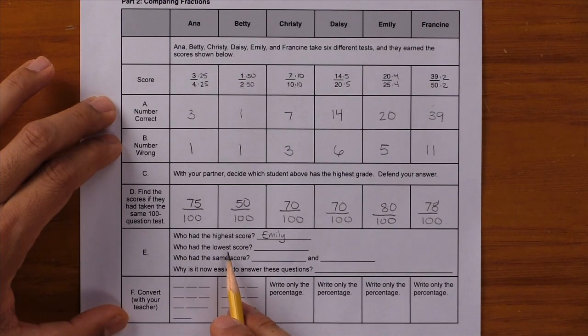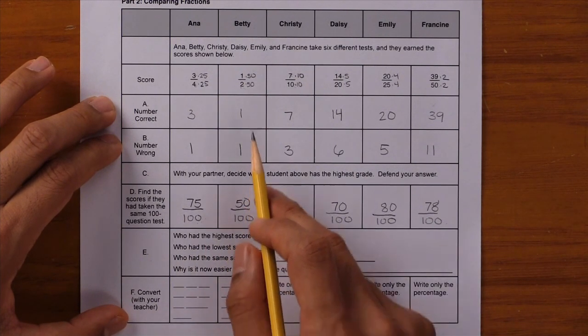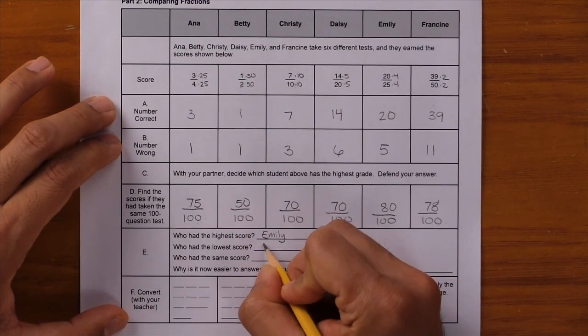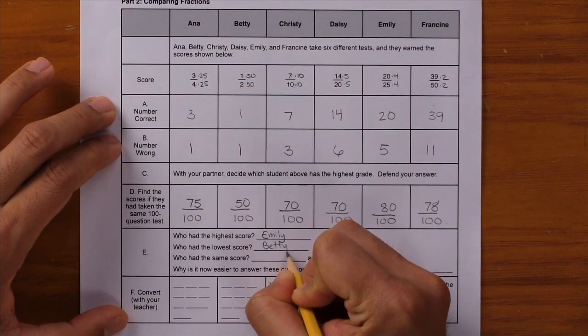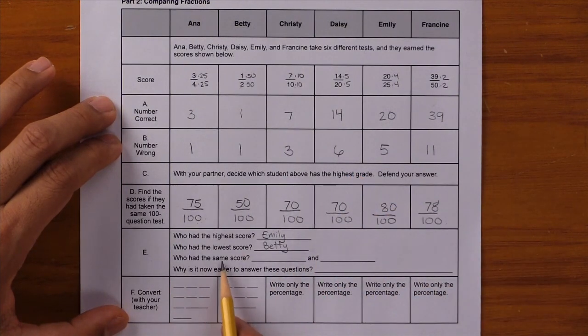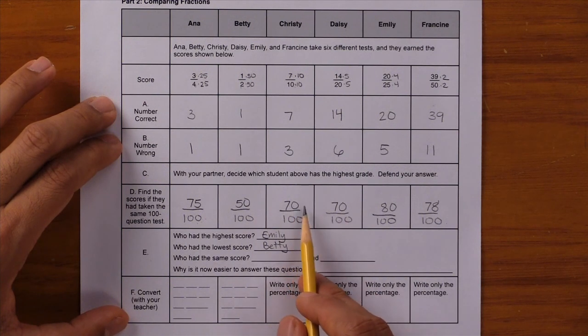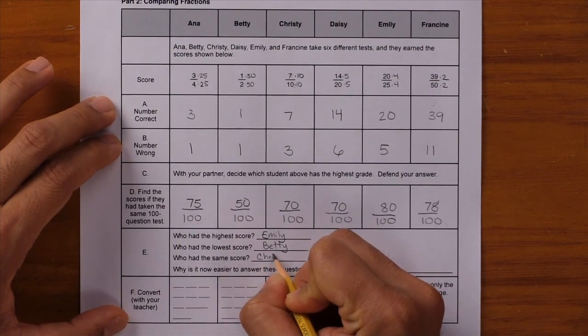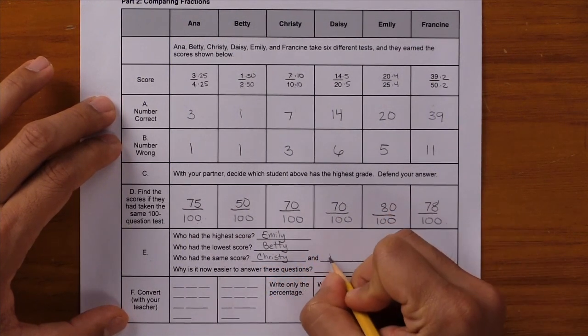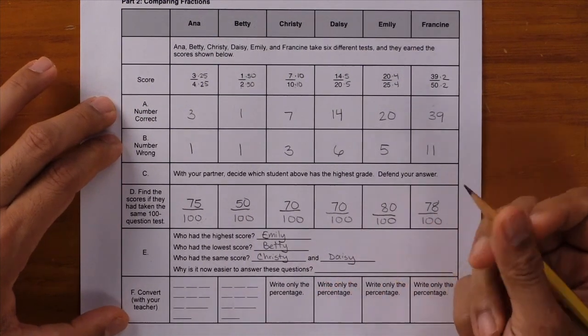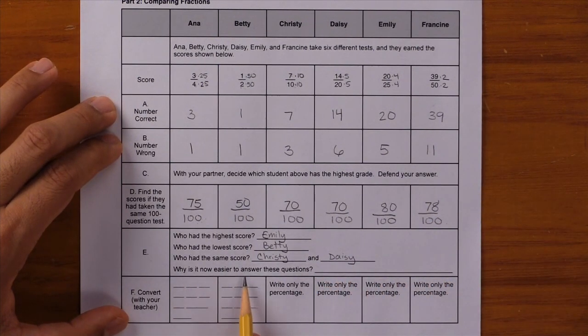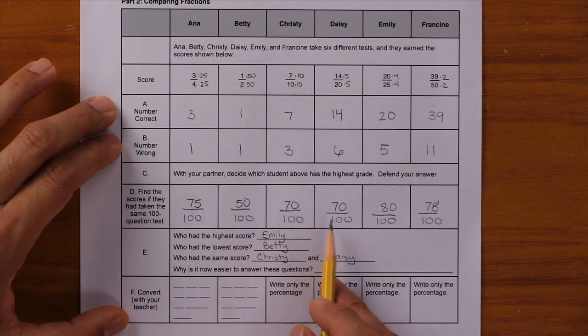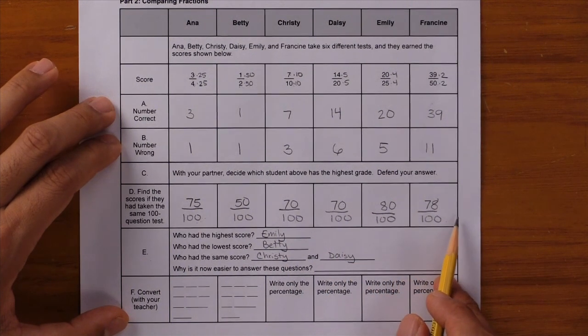Who had the lowest score? And now it's easy to see that Betty had the lowest score of 50 out of 100. Next question, who had the same score? And here we can see that Christy and Daisy had the same score of 70 out of 100. Christy and Daisy. And now, why is it now easier to answer these questions? And students will tell me that since everyone is taking the same 100 question test, that makes it easier to compare. So I'll write that down.